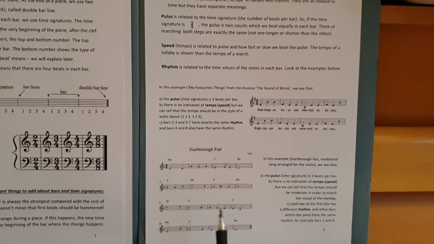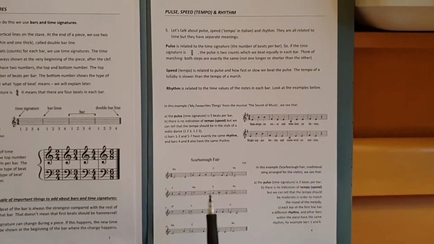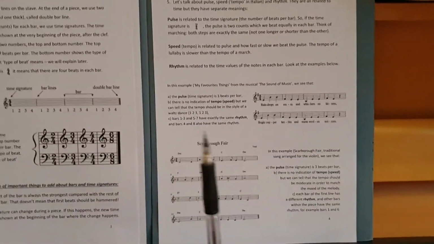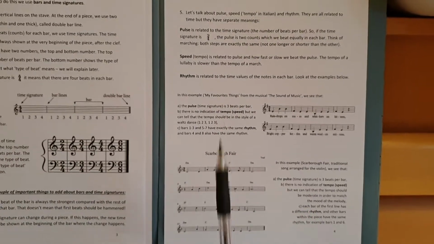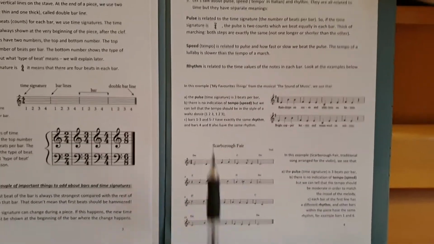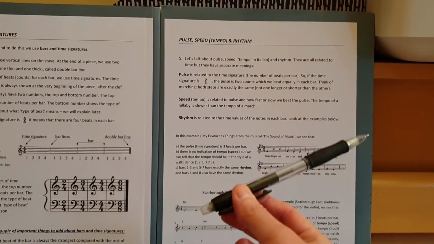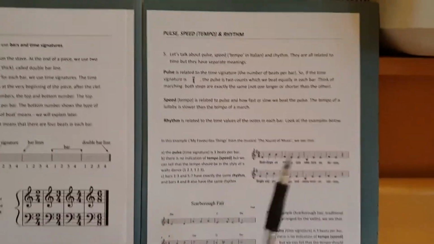This is your pulse. Your pulse cannot be 1, 2, 1, 2, 1, 2, 1, uneven. No, the pulse has to be absolutely even, the beats of the pulse. 1, 2, 1, 2, like a clock. Tick, tock, tick, tock, or a heartbeat, yeah?